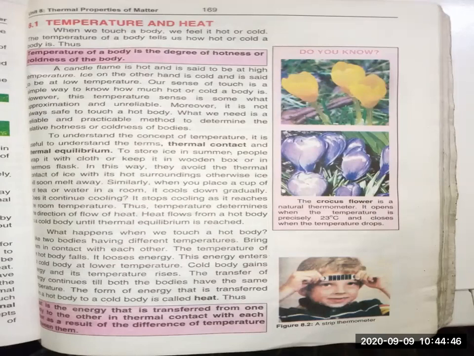When we touch a body, if you touch a hot pot, you see how hot it is. But temperature is defined as follows. The temperature of a body is the degree of hotness or coldness of the body. This is the definition of temperature. You might observe that a candle flame is hot and is said to be at high temperature.